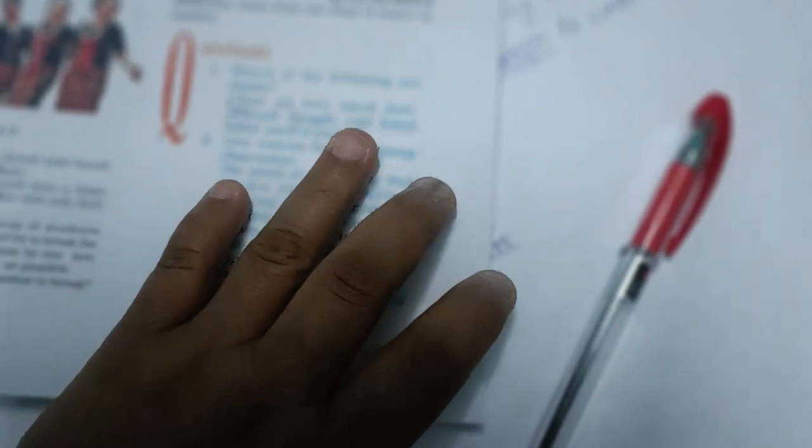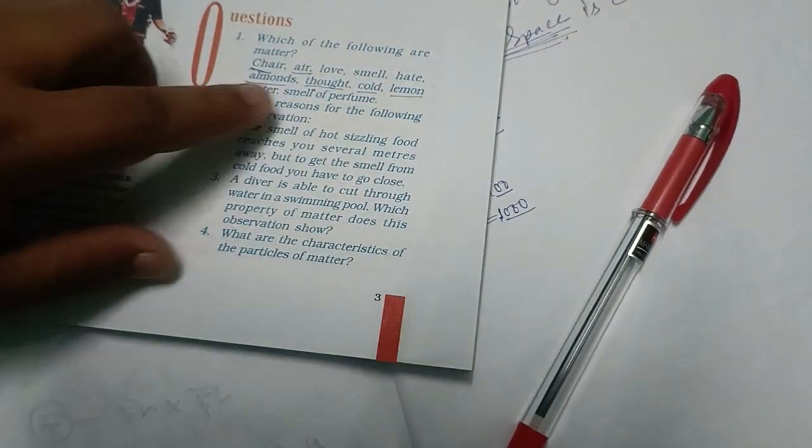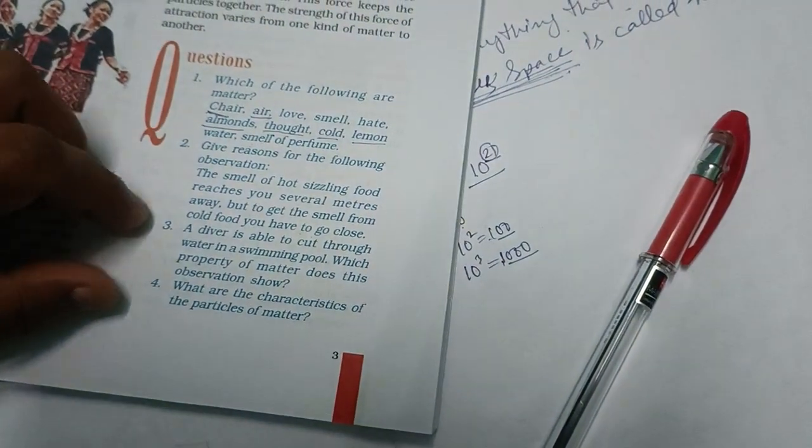Because of that you get the smell of perfume. That's why the smell of perfume we can consider as matter, but not the word smell, clear? If it said sense of smell, then we could consider it, but it is not mentioned like that. That's why smell simply we cannot consider as matter, clear?